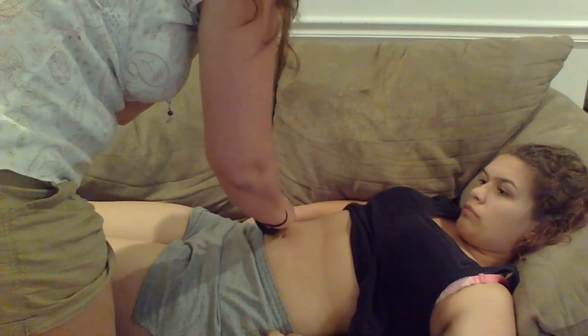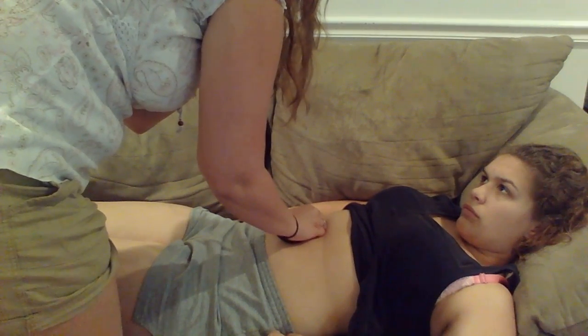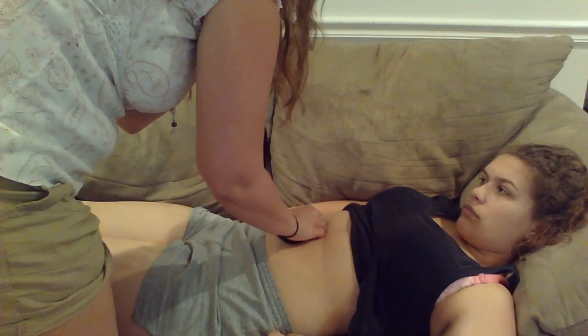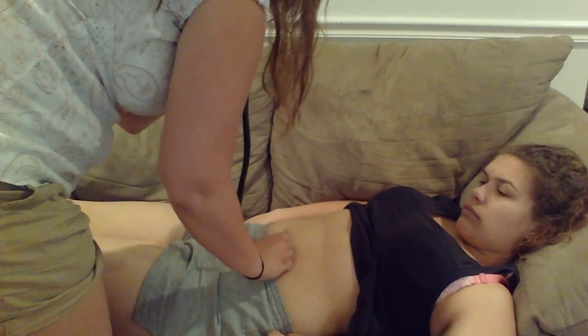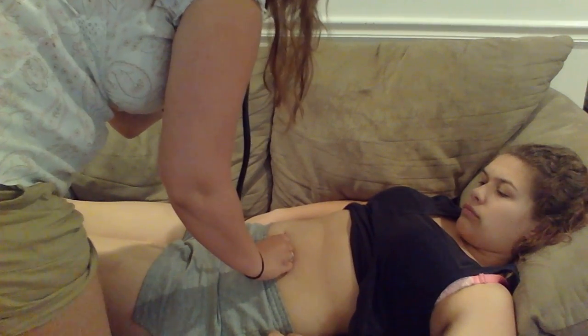Then I'm going to auscultate, starting with listening to the bowel sounds in all four quadrants, and we're going to listen to see if there's any friction over the organs.